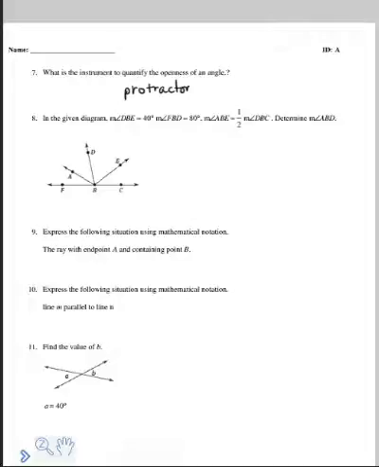Okay, question 8. Angle DBE is 40 degrees. FBD is 80. And the measure of angle ABE is half the measure of angle DBC. Determine the measure of angle ABD. So we're trying to find that measure there.